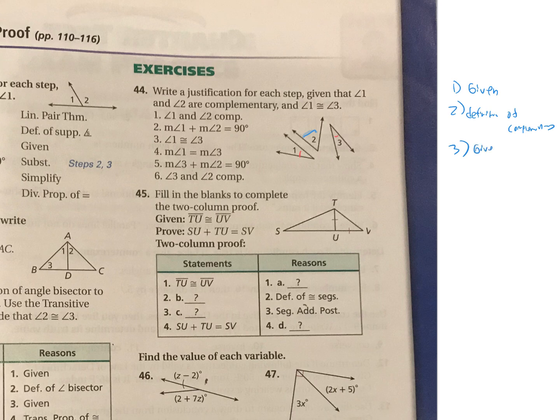Well, that's given. That was given in the problem. Problem number 4, the measure of angle 1 equals the measure of angle 3. That's the definition of congruent.